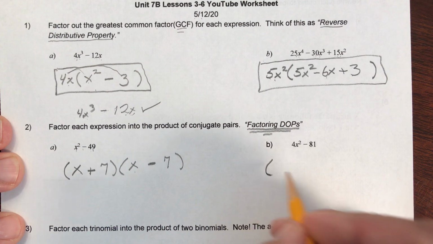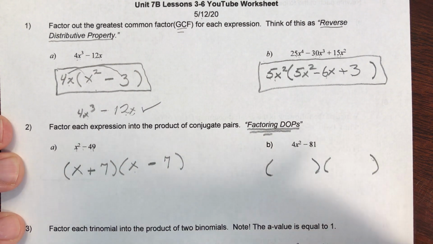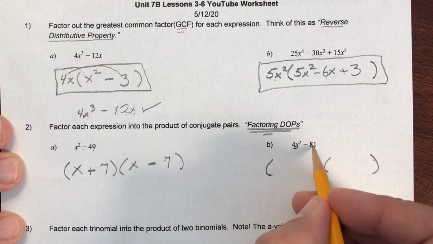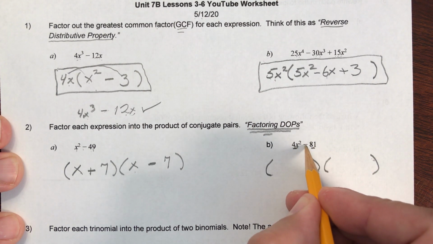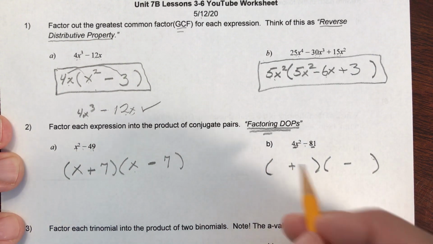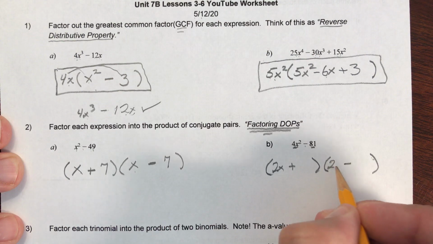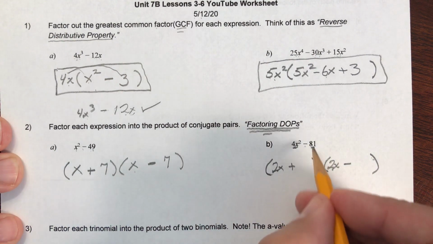Either way, you get this to multiply back into this. Now, head on over here, same thing. If it's a DOPS and you know the square root, and you do, you know the square root of this, and there's a minus sign in the middle, automatic setup for one plus, one minus. Square root of 4x squared is 2x. First slots. Square root of 81 is 9.